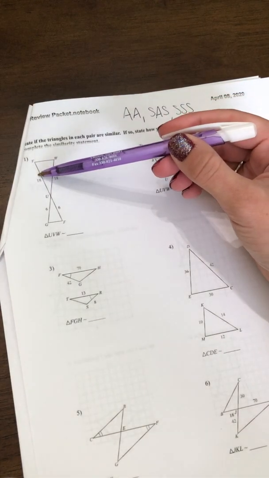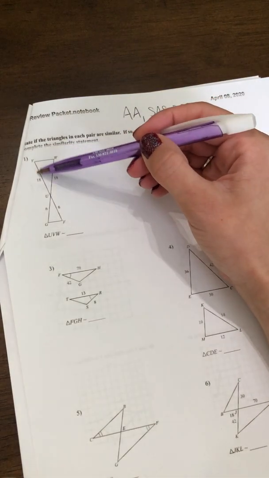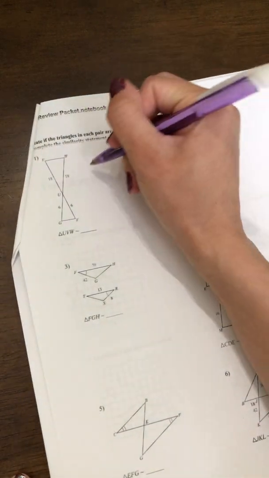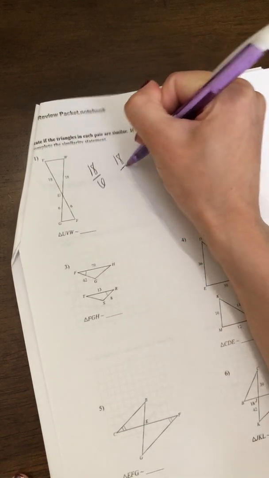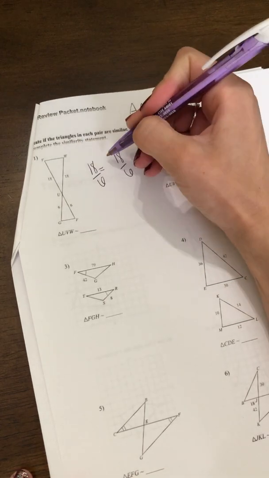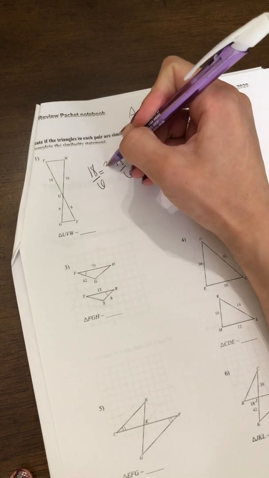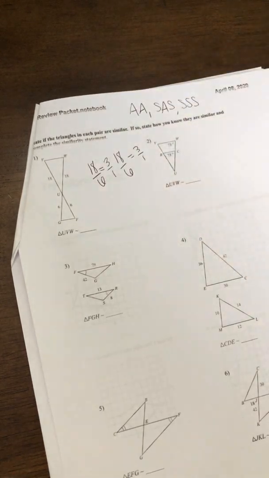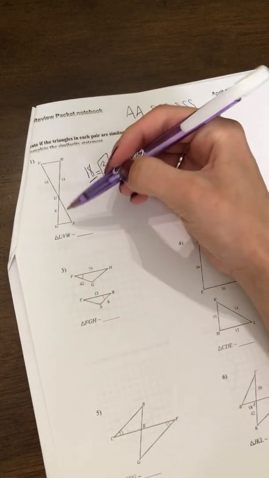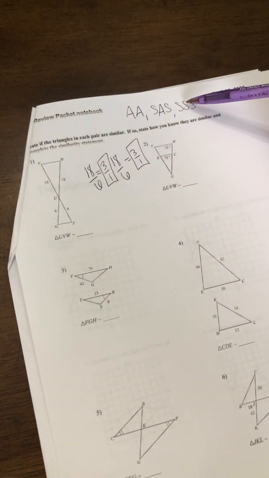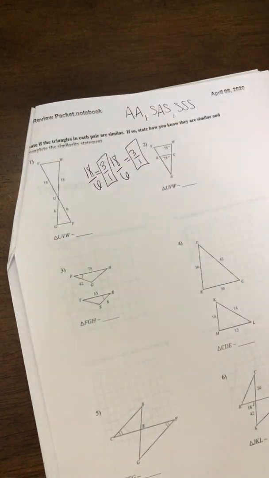Now, the sides have to be proportionate to each other. That means creating a fraction. So if I start with this side, it'd be 18/6. And the other side would be 18/6. And those both reduce down to 3/1. So because they reduce down to the same number, the sides are proportionate. I can't say though it's side, side, side, because I don't have all three sides of the triangles. I only have two sides.